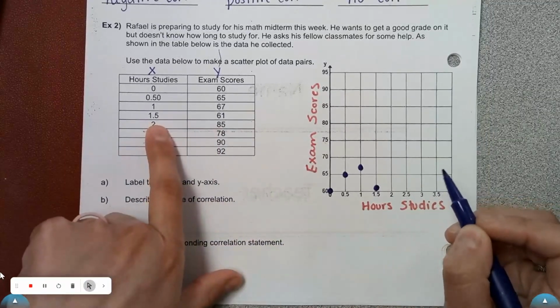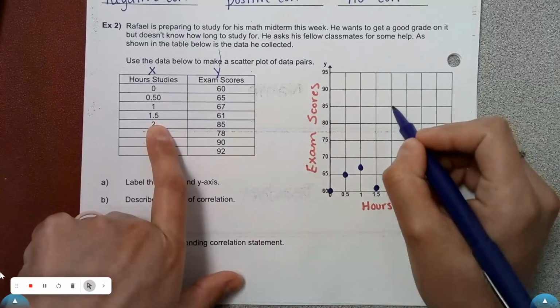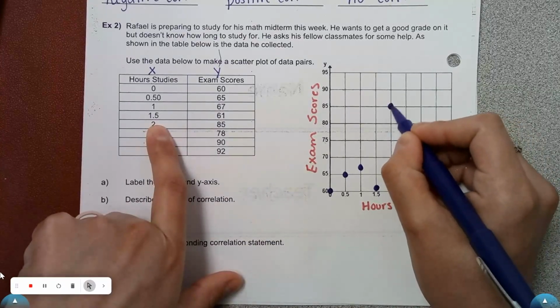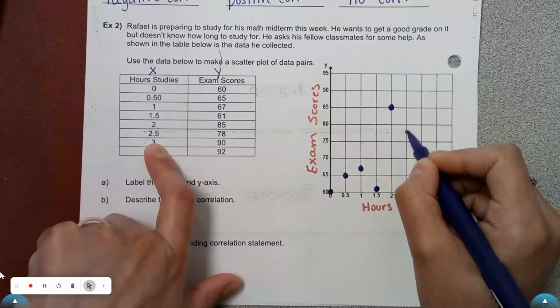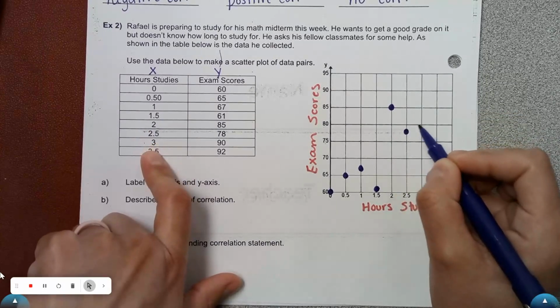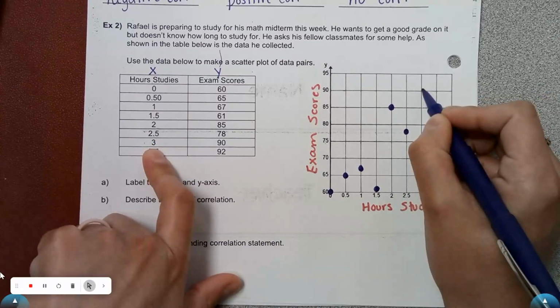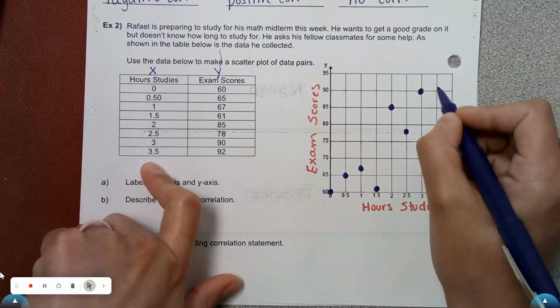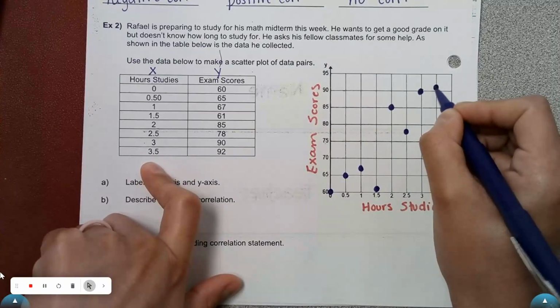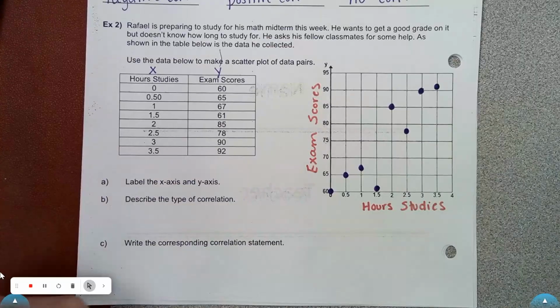And then I have 2, 85. 2.5, 78. 3, 90. And 3.5, 92. Okay, perfect. So all my points are plotted.